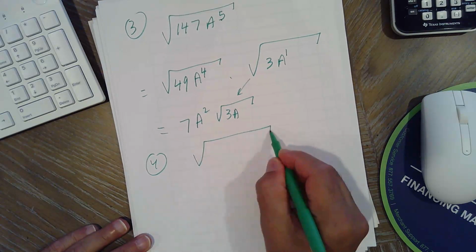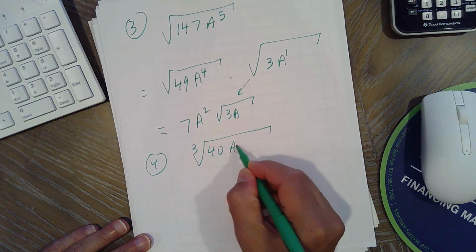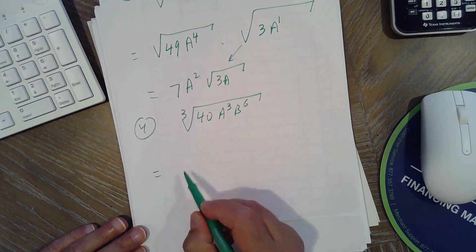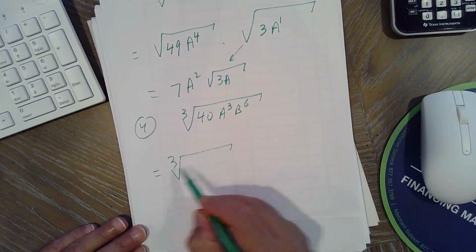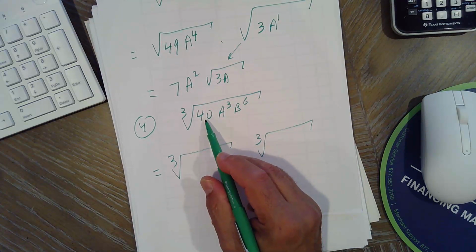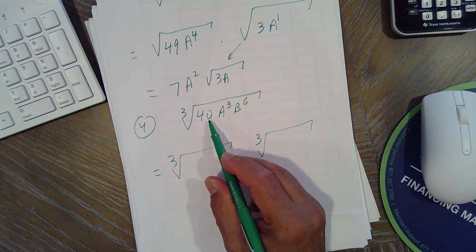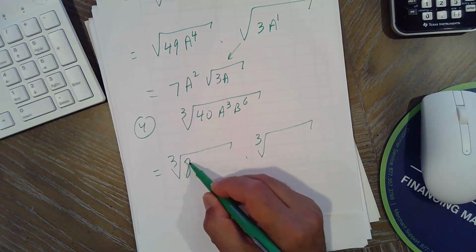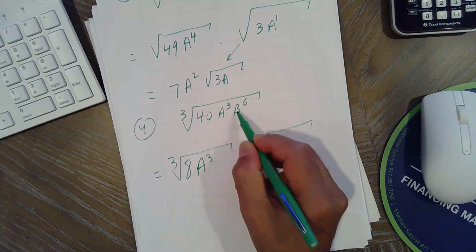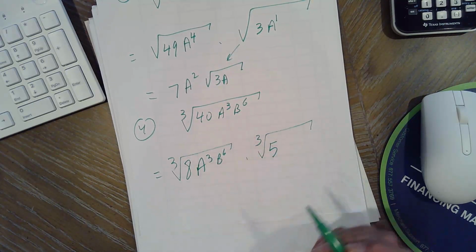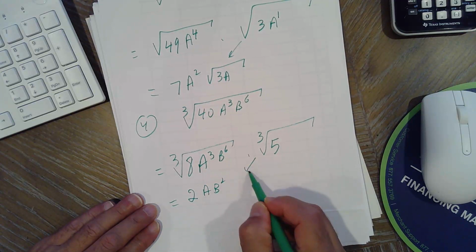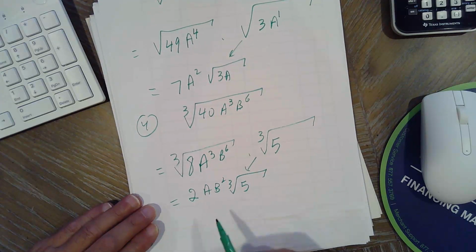Alright, cube root of 40a cubed b to the 6th. Well, we're doing cube root, so we're looking for perfect cubes. 40 is not a perfect cube. 2 times 20 is no good. 4 times 10 is no good. 5 times 8, because 8 is a perfect cube, 5 is a leftover. A cubed is a perfect cube, so is b to the 6th. No leftovers. So that's a 2, a, b squared, and this guy has to be brought down.